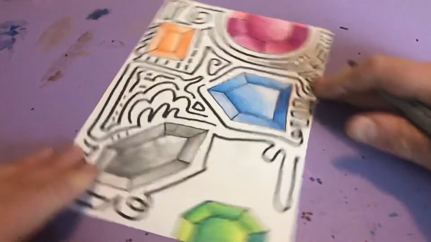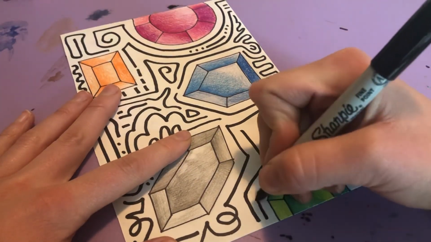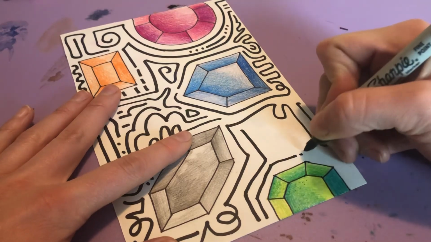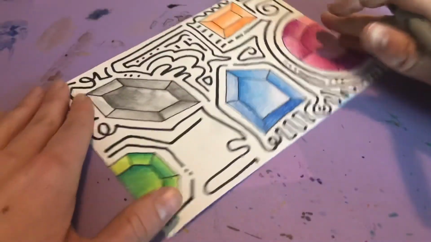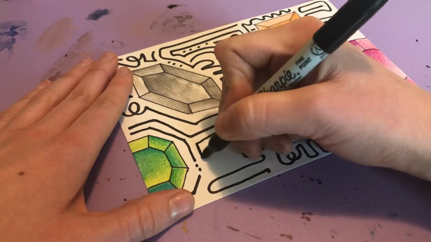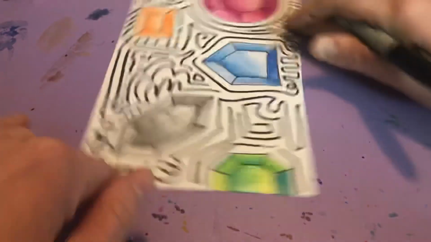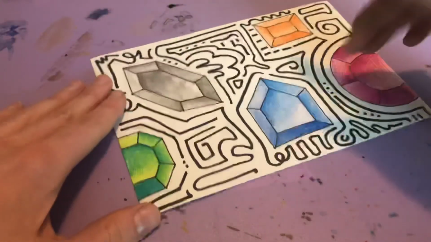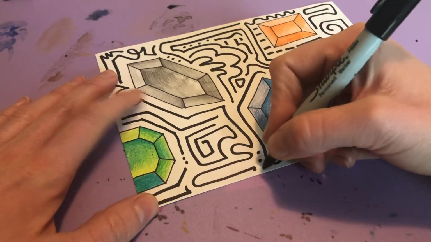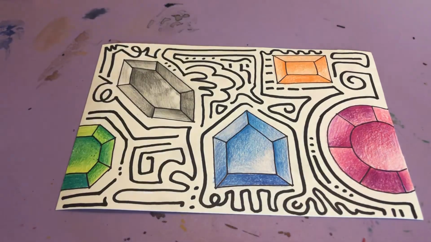Okay. Almost done. Just finishing the last couple lines. If you're not comfortable jumping in right with the Sharpie, it's okay to draw your lines in pencil first, but I just wanted to jump in with the Sharpie marker. Okay, all right, so there's our project.